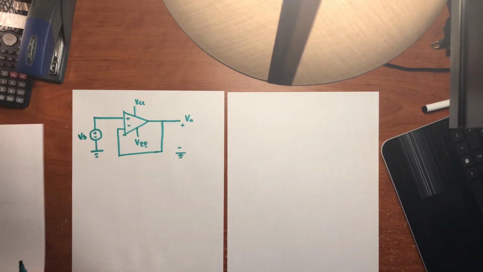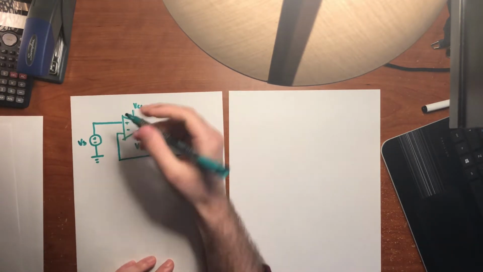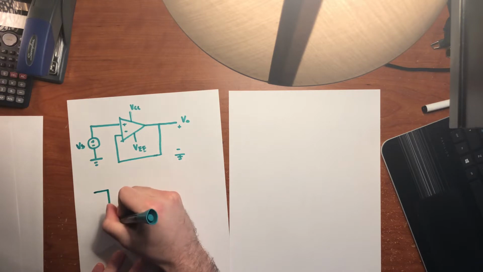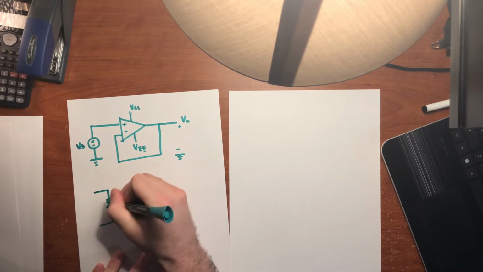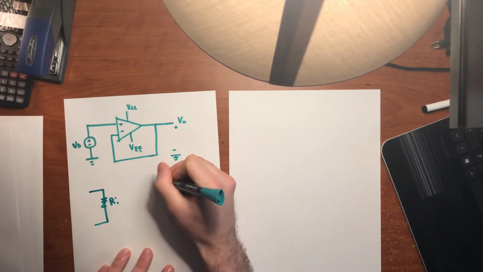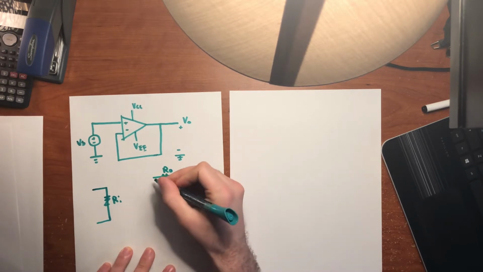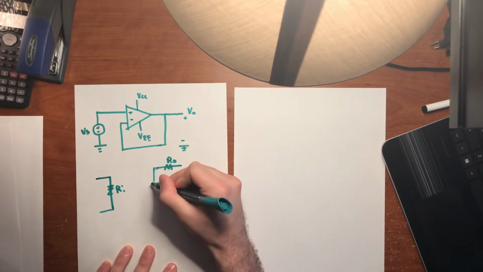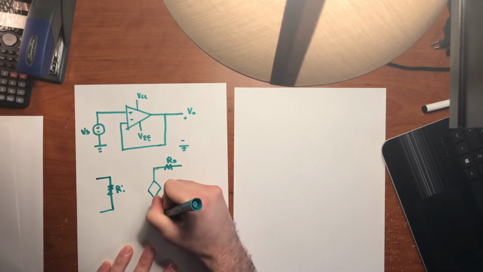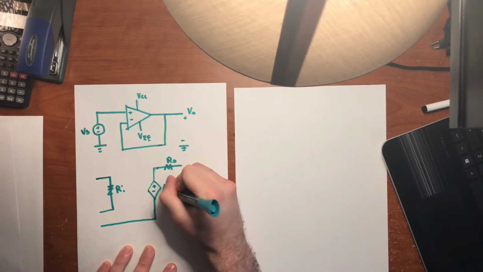Now, if we were to draw the inside of what this device is, it would look something like this, where you have an input resistance, you have an output resistance, you have a dependent voltage source, which has a gain.